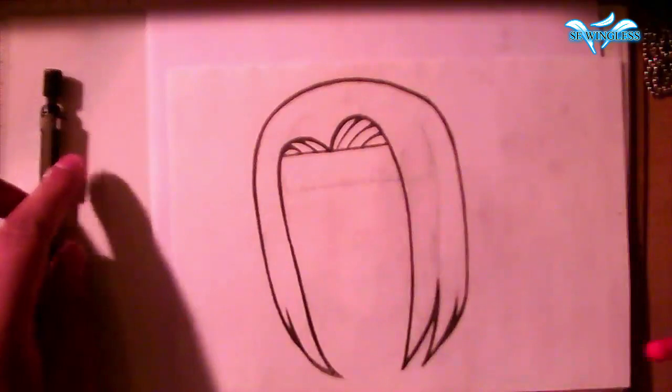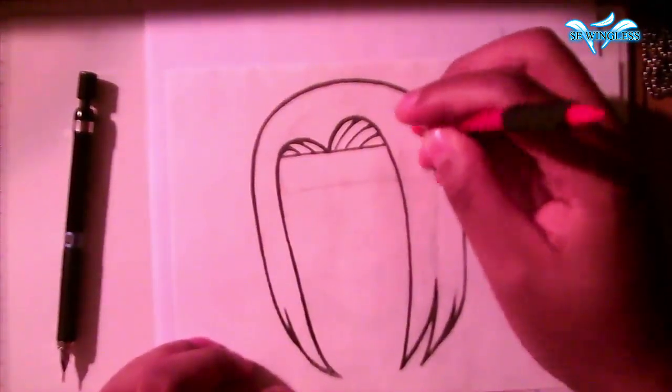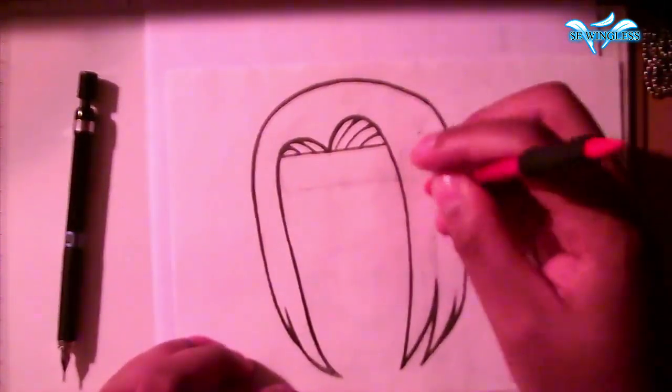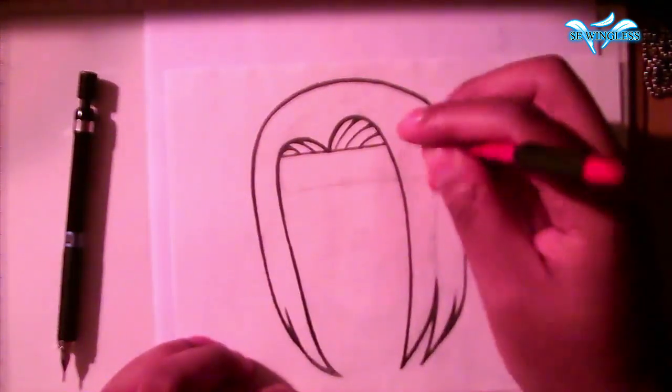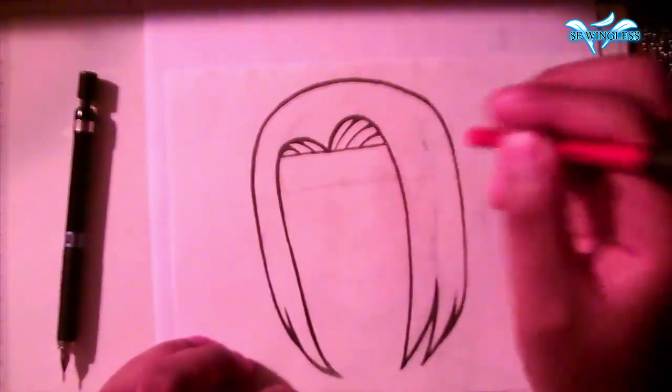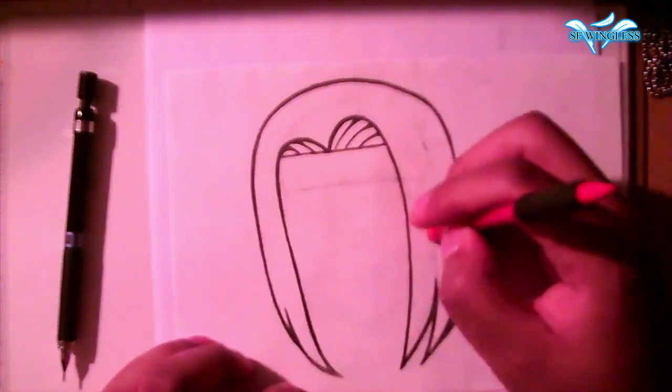So yeah, there you go. That's how the light board will help out drawing or tracing images. Well, this image is not traced, it was just drawn on top. But you get what I'm saying.